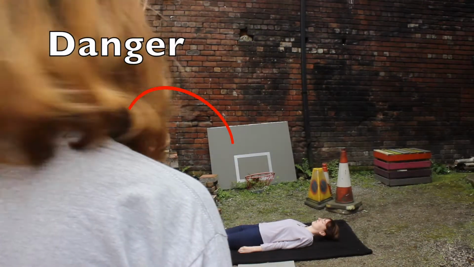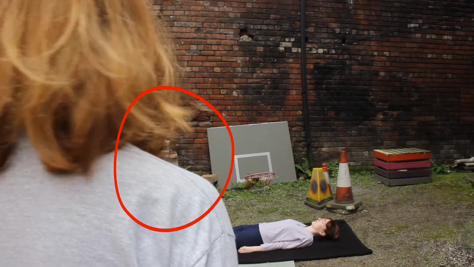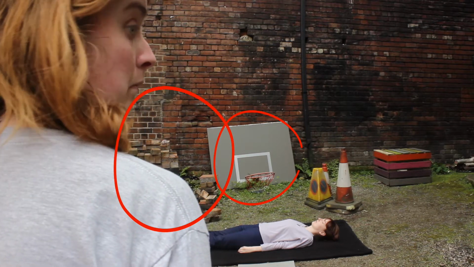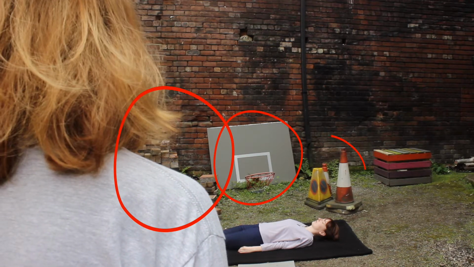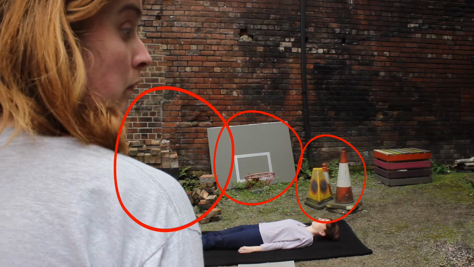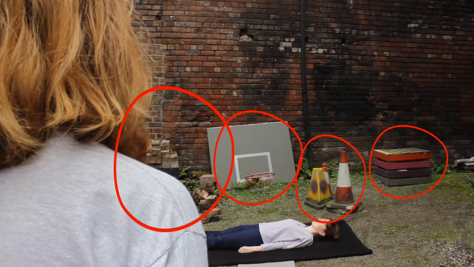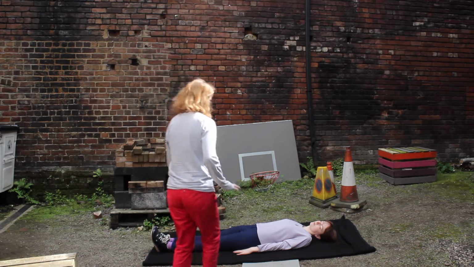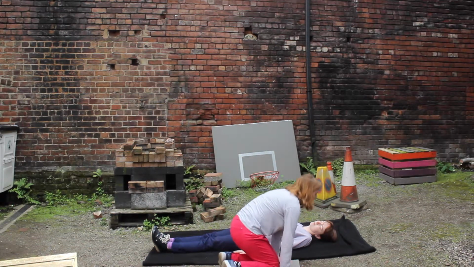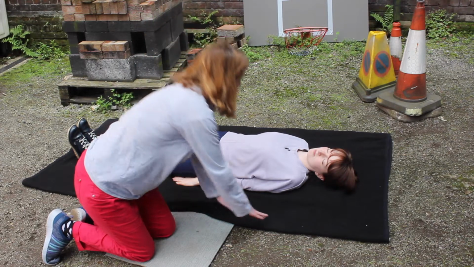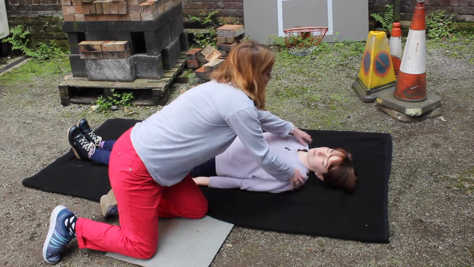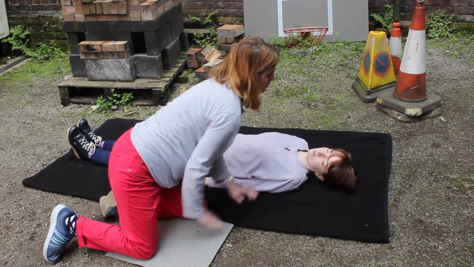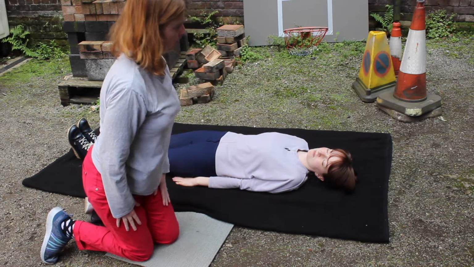Danger. Assess the scene for any hazards, such as those mentioned earlier. Do not endanger yourself or the casualty, and do not attempt to move the casualty unless they are in immediate danger. Response. Approach the casualty and kneel beside them. Ask if they can hear you and gently shake their shoulders. If the casualty is unresponsive, move on to the next step.